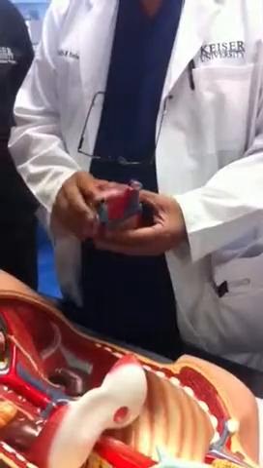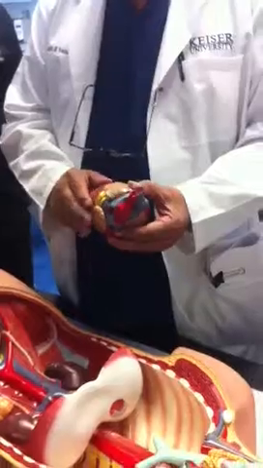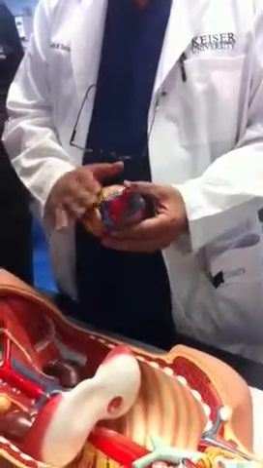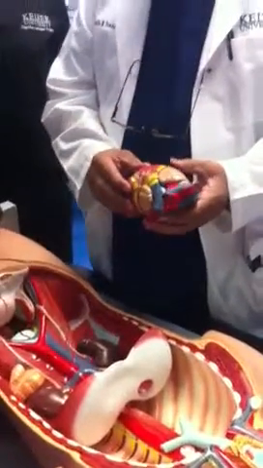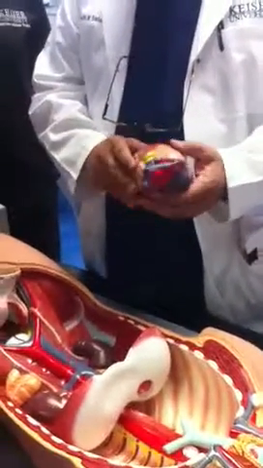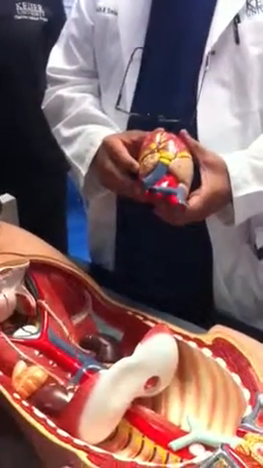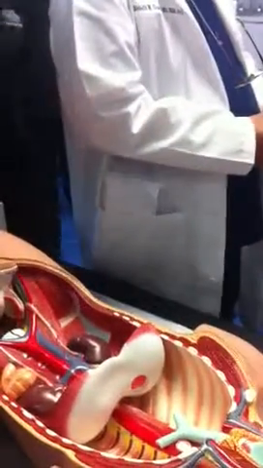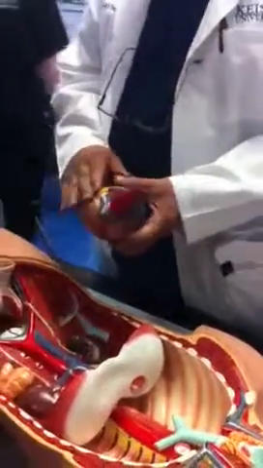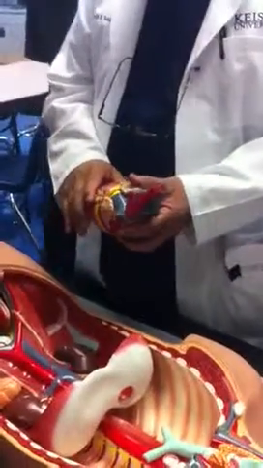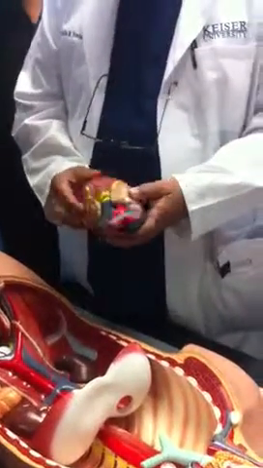Now, the heart has coverings. The one that is directly adherent to the surface is called what? Visceral pericardium. And the one that is outside is parietal. In between the two is the pericardial space, or pericardial cavity. And there is a minimum amount of fluid, about 15 to 30. We call that what? Pericardial fluid.